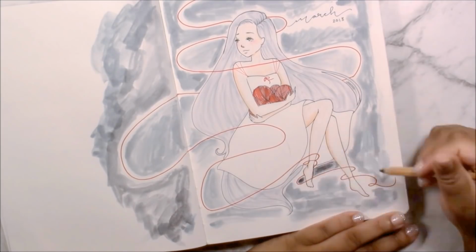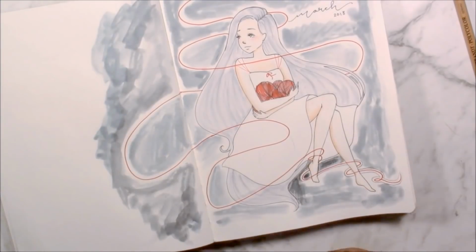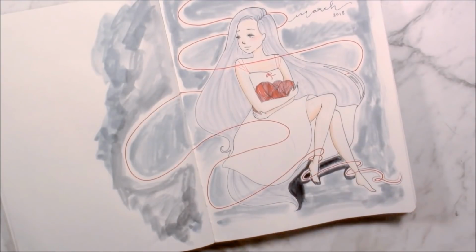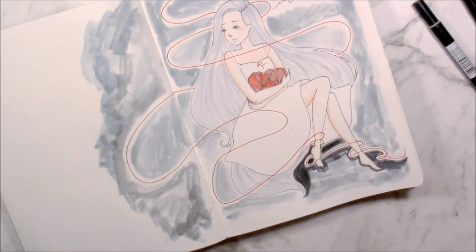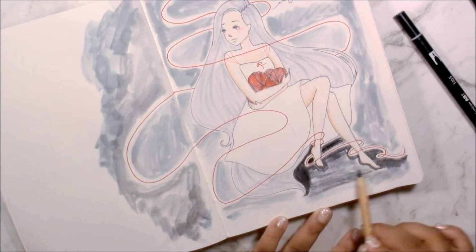The cover page actually ended up taking up the majority of my setup time, but the other spreads were very simple because I'm not really all that comfortable with using red.